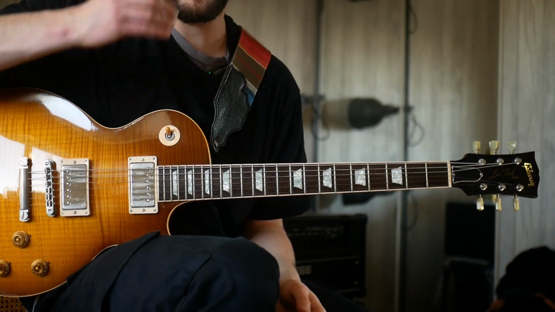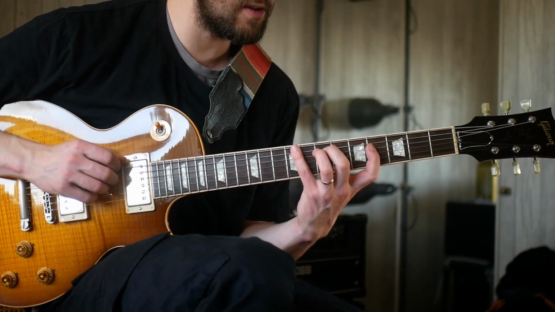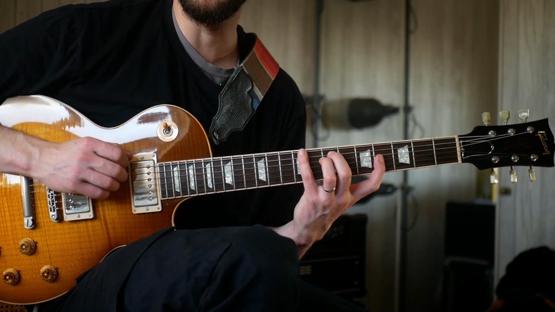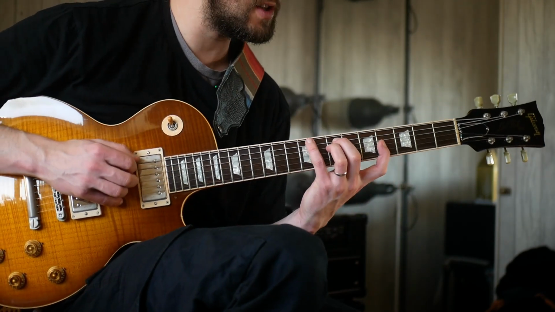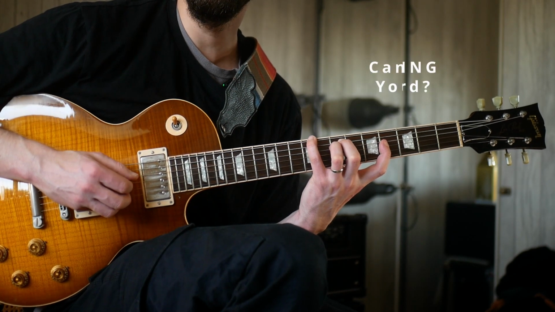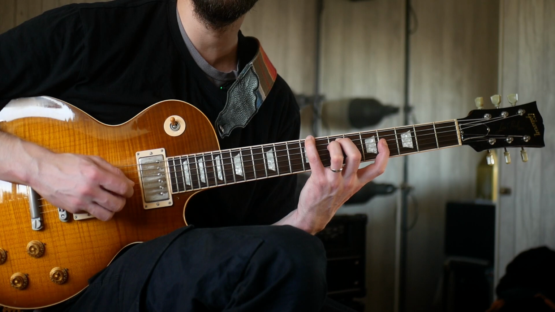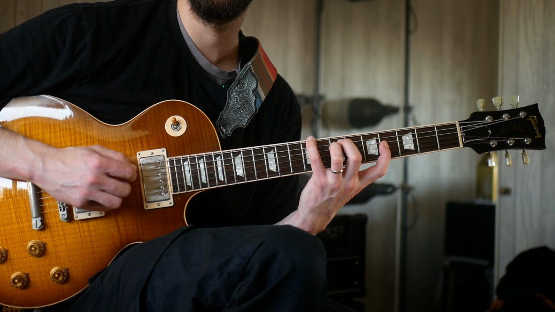Okay, now the other thing I thought, and I've seen someone talking about this on Instagram as well, is to really get to know what these voices are. You probably want to be able to kind of sing them in your head, or sing them in real life as well. So that's my bottom note.